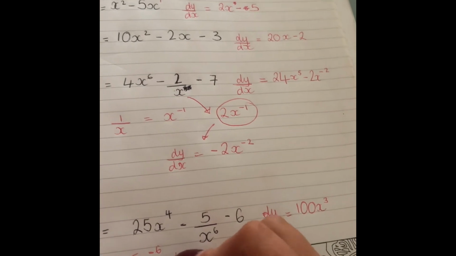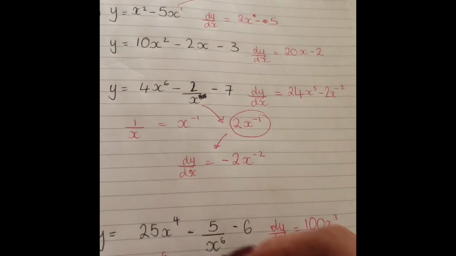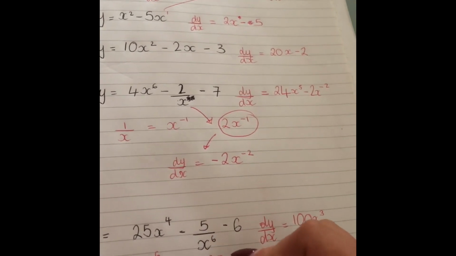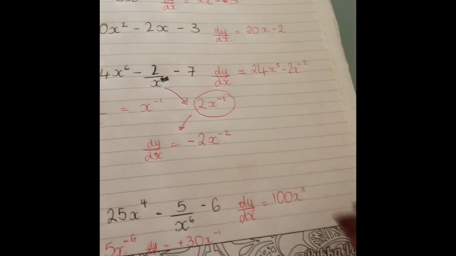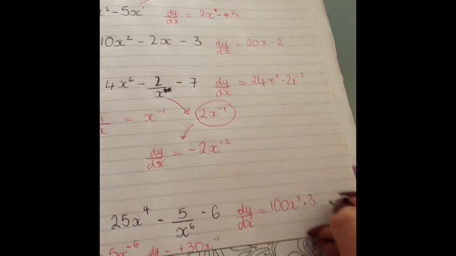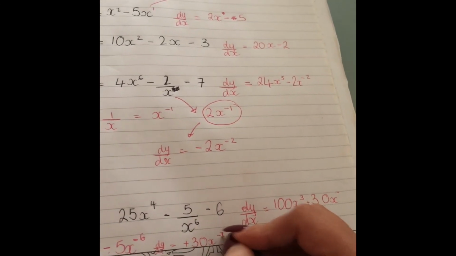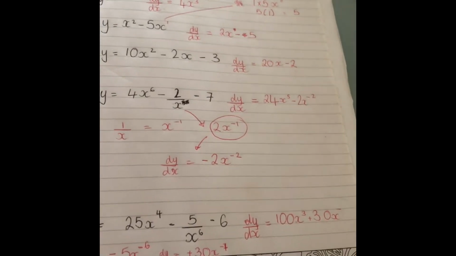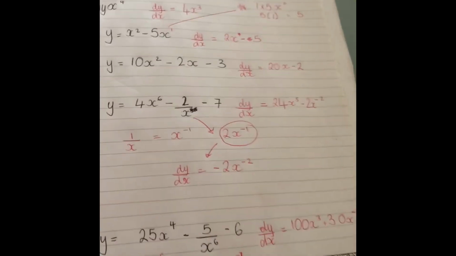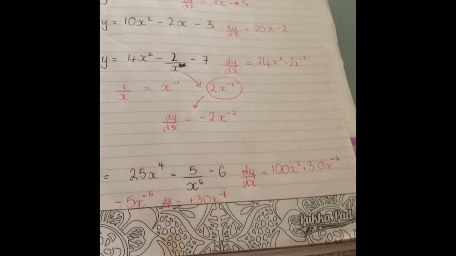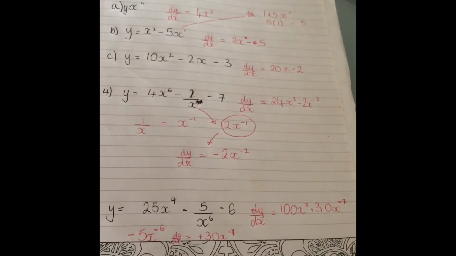If we find the derivative of that, minus 6 times minus 5 becomes positive 30x, and again minus 6 take away 1, so here is positive 30x to the power of minus 7, sorry, I don't know why I said 1, minus 6 take away 1 is minus 7. 30x to the power of minus 7. Okay, and obviously minus 6 we can't do anything with, so we leave it like that. Hopefully that makes sense to you.